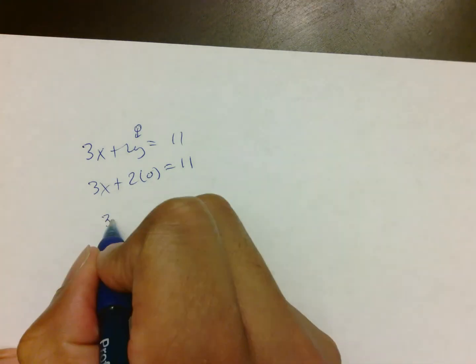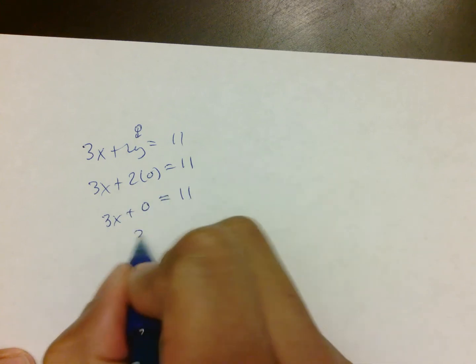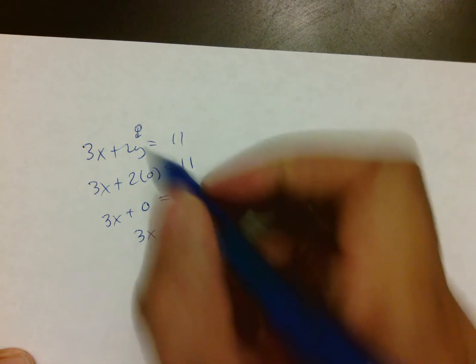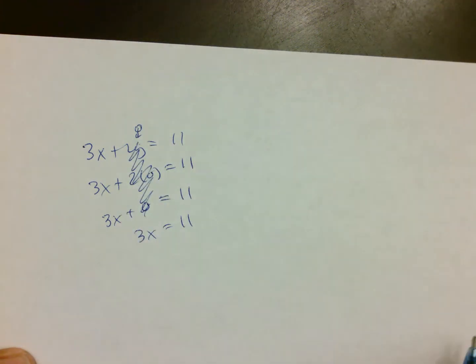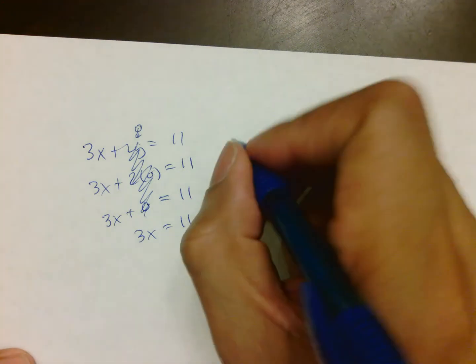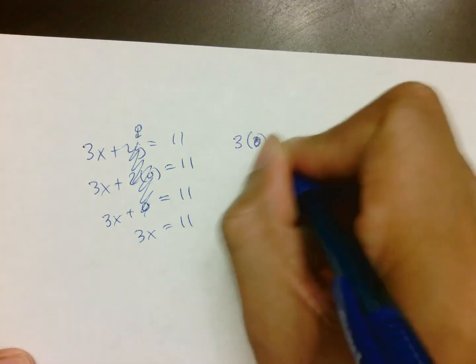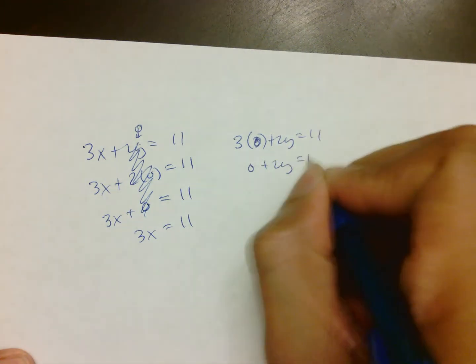2 times 0, of course, equals 0. And then we really don't write a 0, so you just end up with that. So really what happens is putting 0 in for y just eliminates y. Just like the y-intercept is putting in 0 for x. So if you were to do that for x, 3 times 0 plus 2y equals 11, that would be 0 plus 2y equals 11.